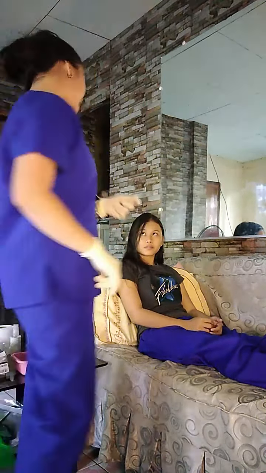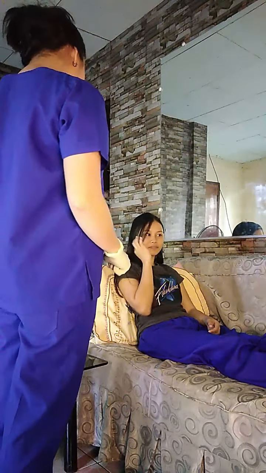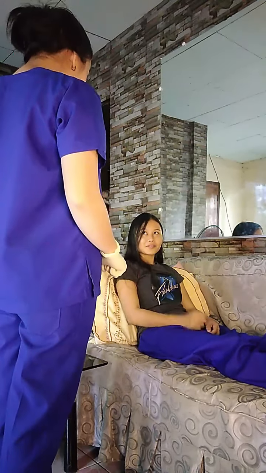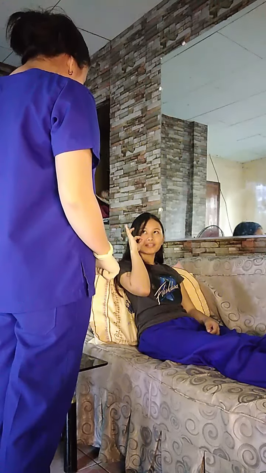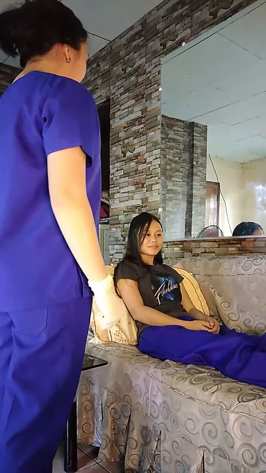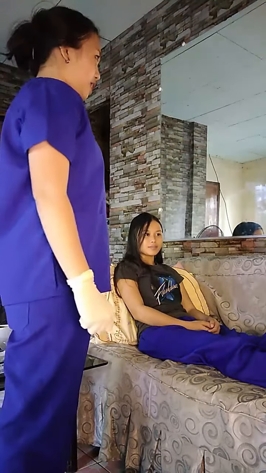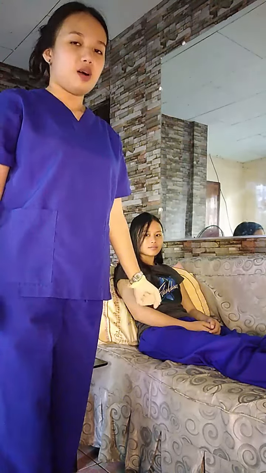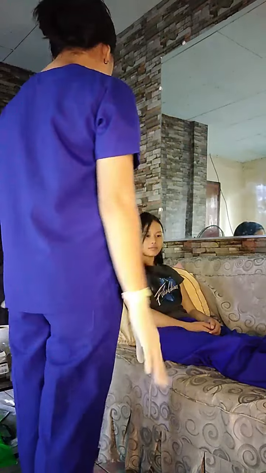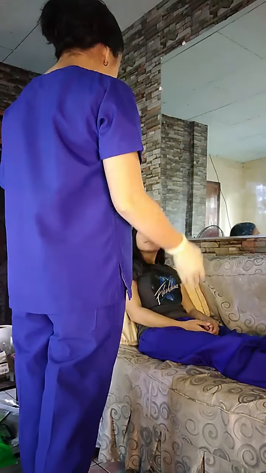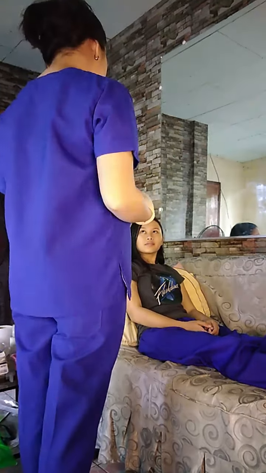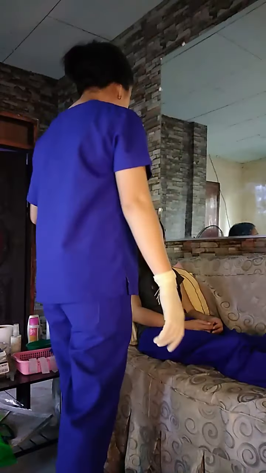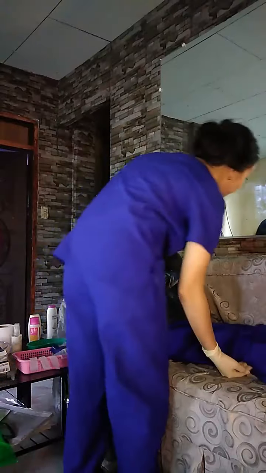Okay, so after wearing my clean gloves, I will now position the patient to a high Fowler's or semi-Fowler's position. So, ma'am, kaya niyo po bang i-tolerate yung makaupo po kayo para po maging maayos yung ating insertion? Yes po. Sige po ma'am. Ipoposition ko po kayo ngayon ma'am.